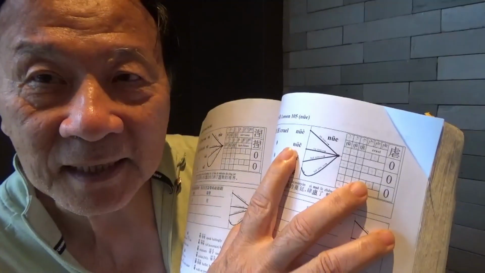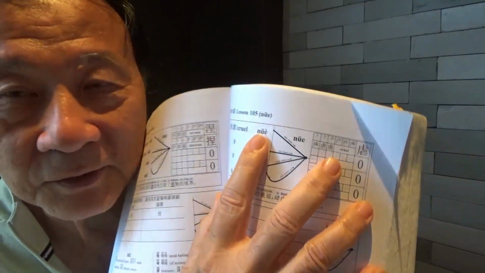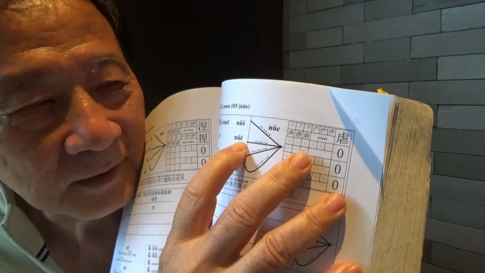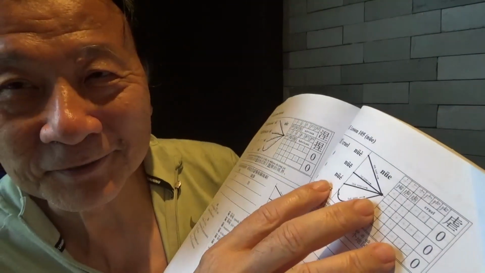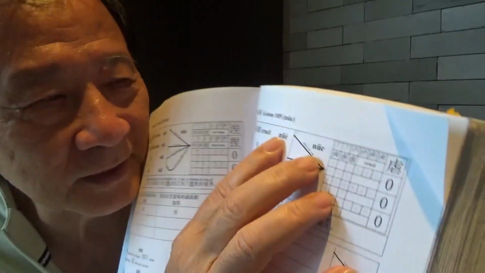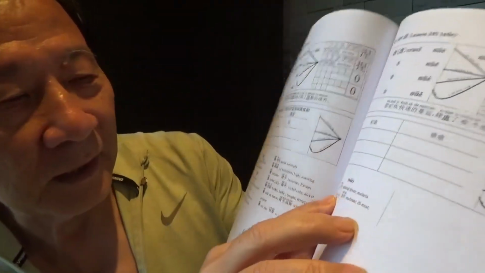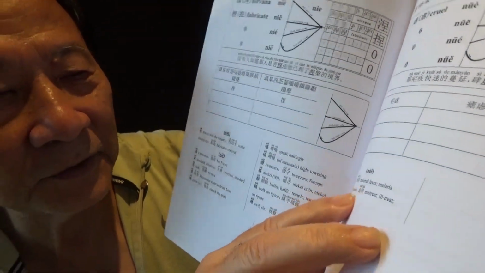And then here it's only le, and le have yu. So when you use it as an initial, there are two dots on top of it. So sometimes I use a V to represent that, because it's difficult to get two dots there. 越级略带略级略, okay.